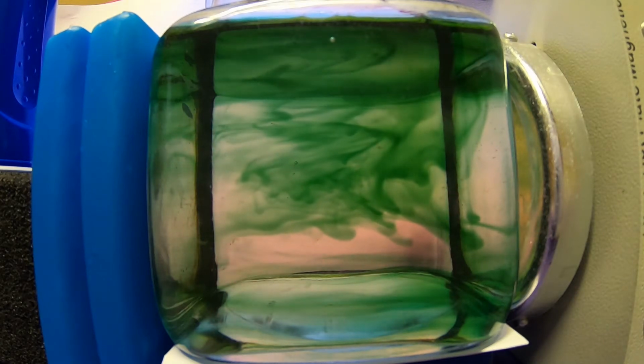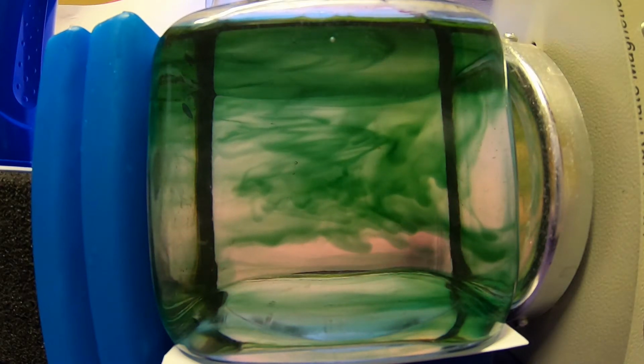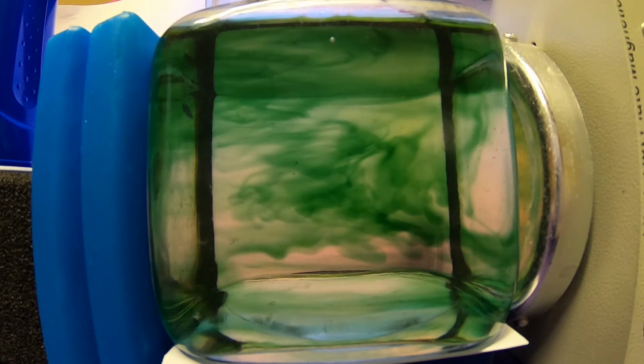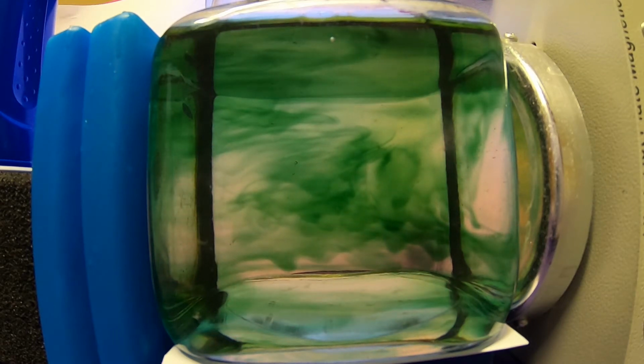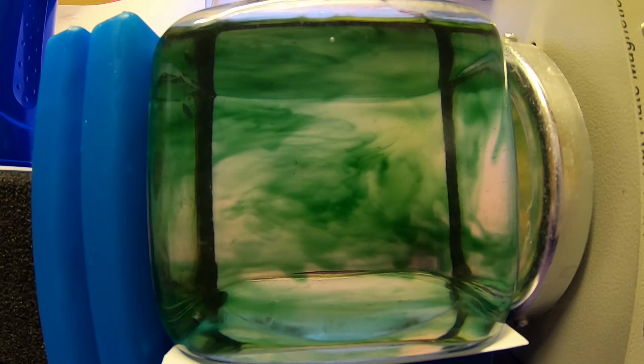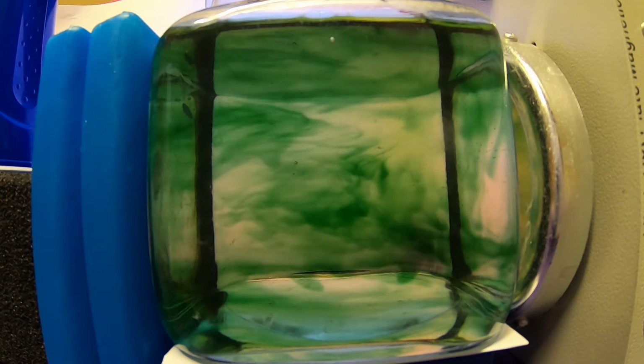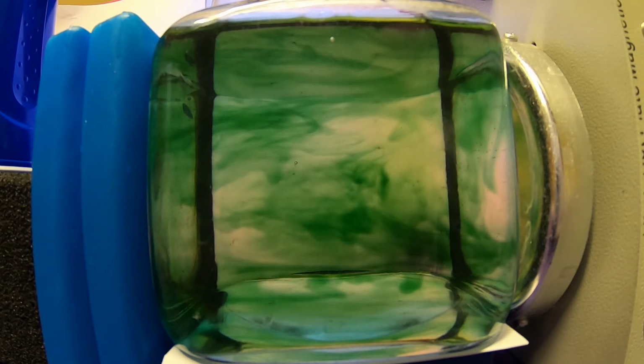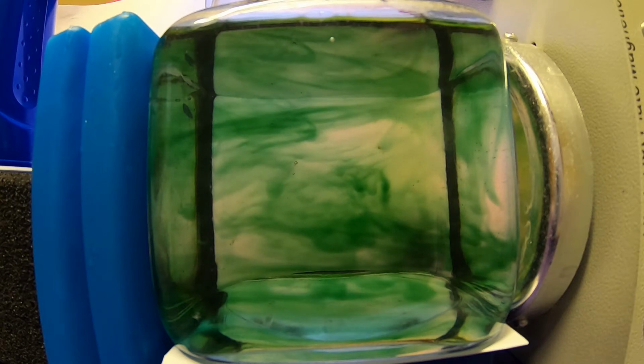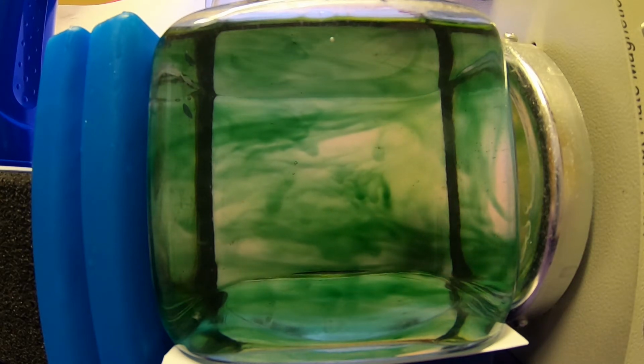Oh wow. I'm amazed. In the middle it's like making a tornado. See that? I see a cyclone in the dye, in the middle and in the top. It looks like a big storm.